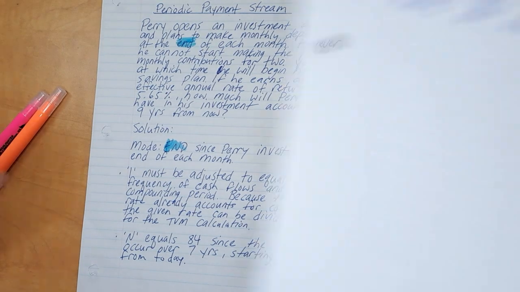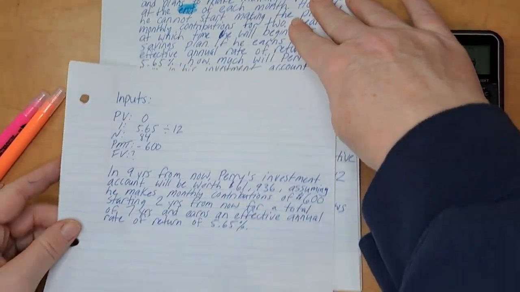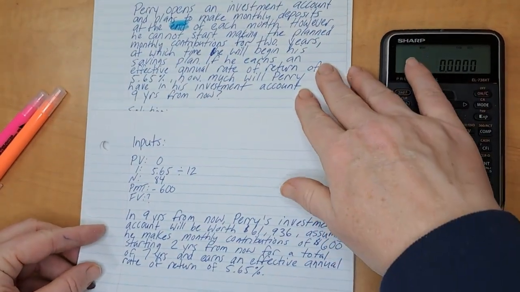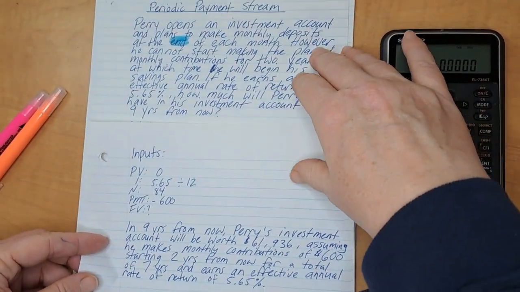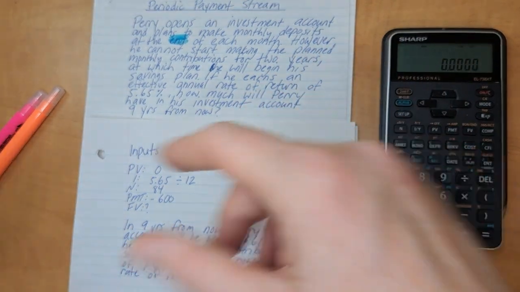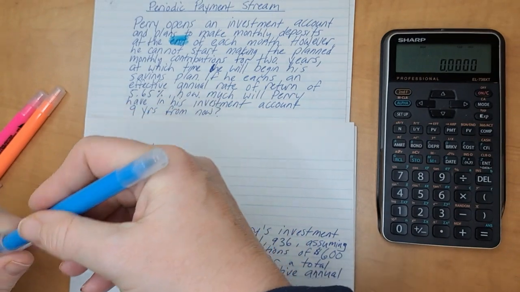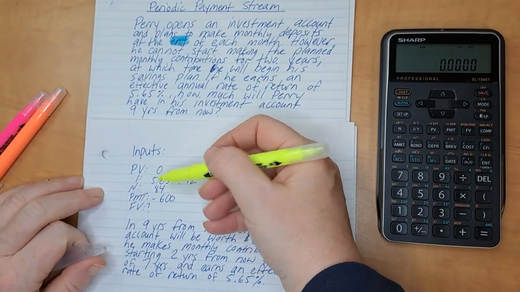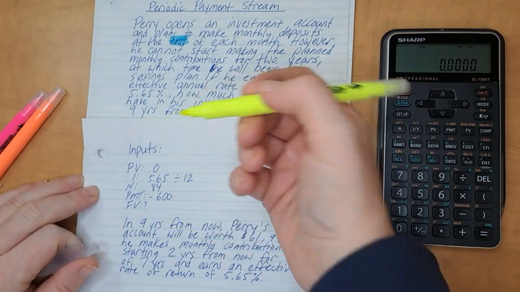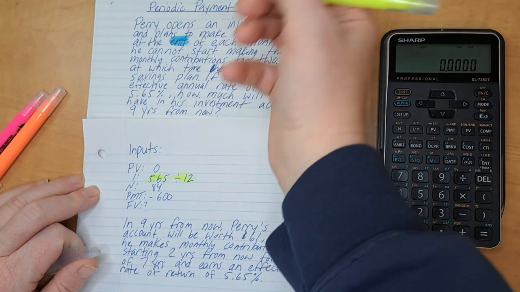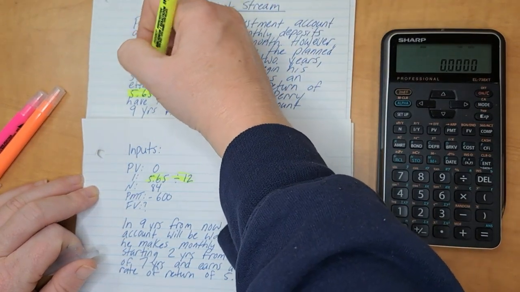All right, and now the inputs for this calculation are as follows. Let's go for the present value, which is 0, right? Because he hasn't started yet. The interest rate is 5.65 divided by 12 because the cash flows are monthly.